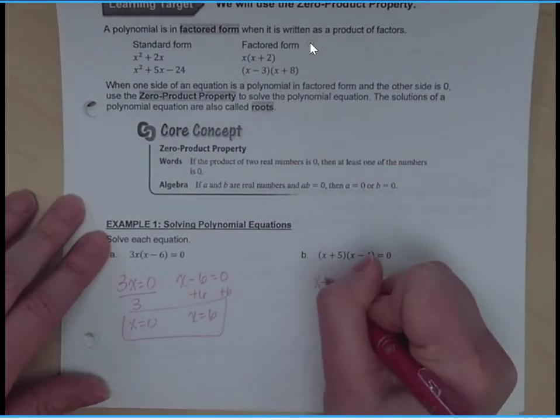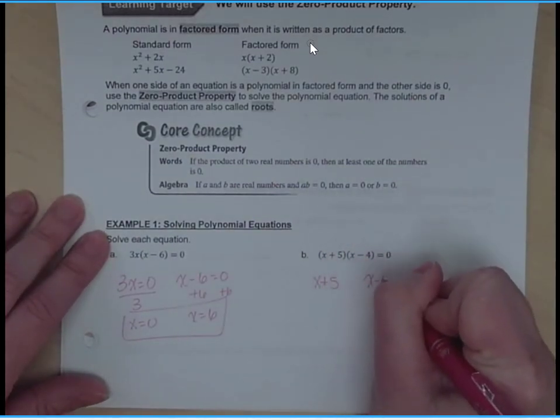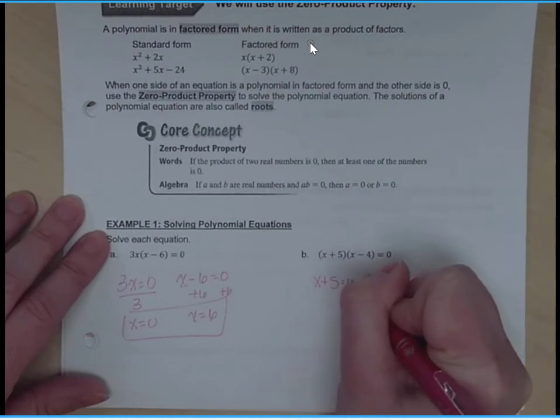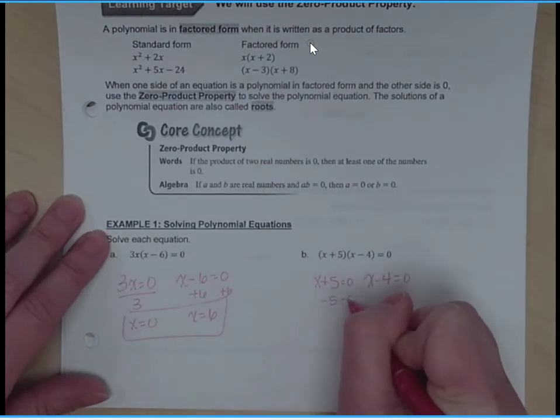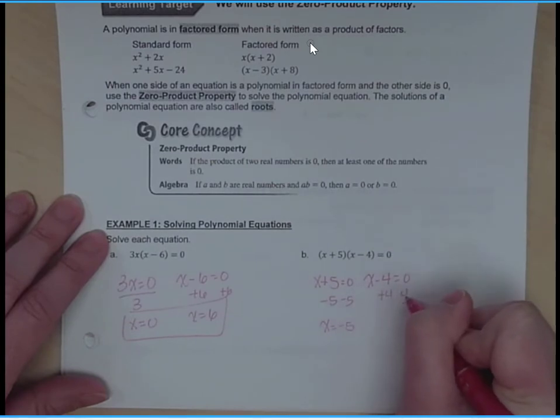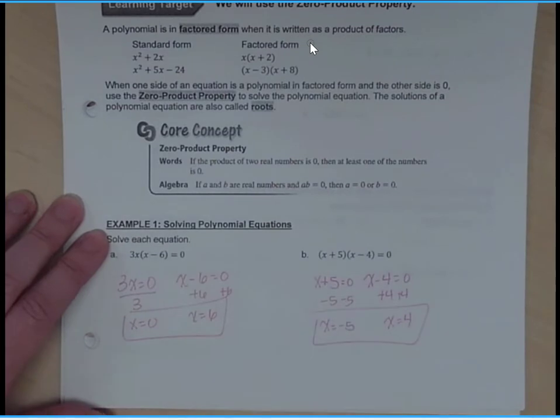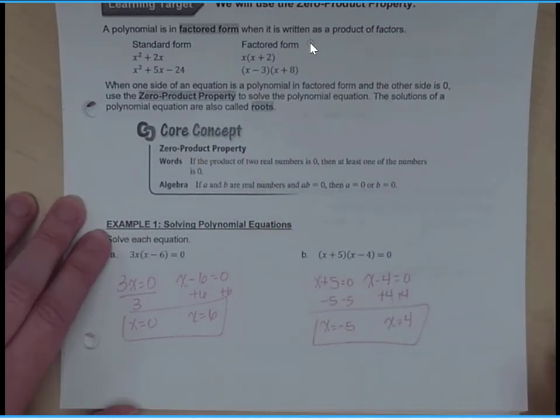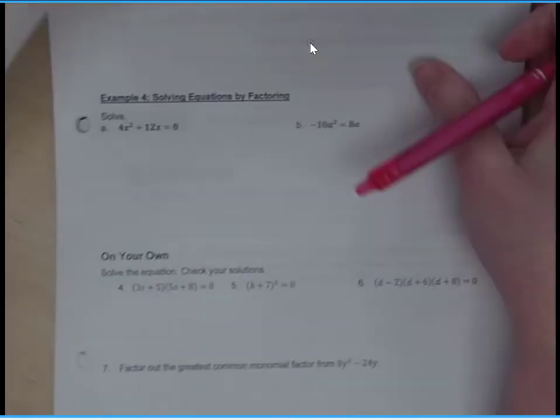So to solve these, we're going to set each of these equal to 0. So my solution here is x equals negative 5 and x equals 4. Both of those are my solution.